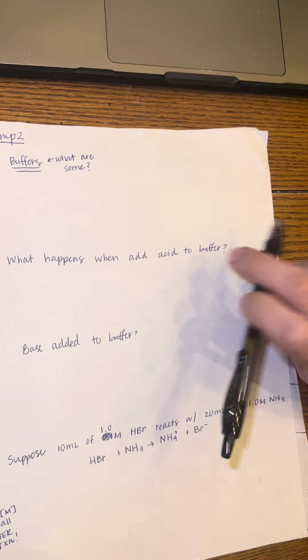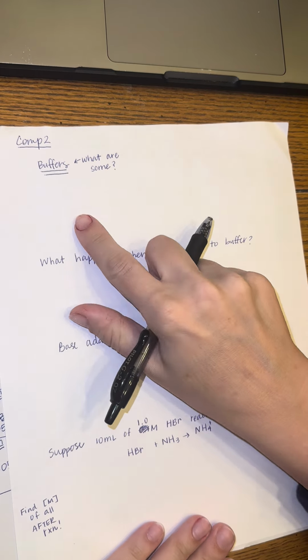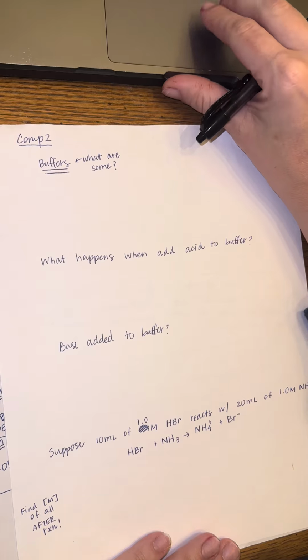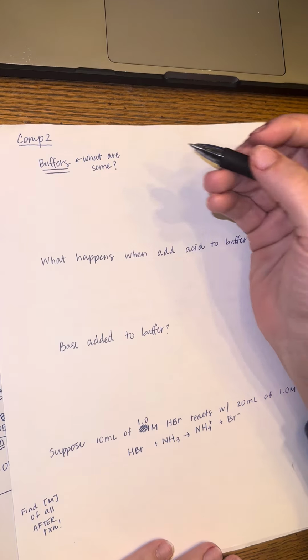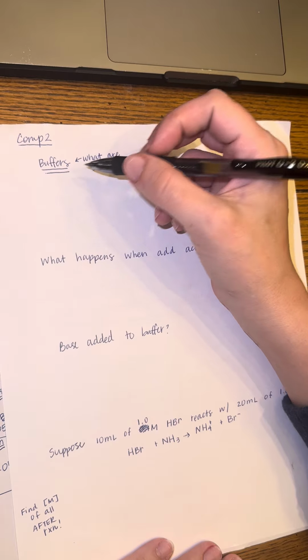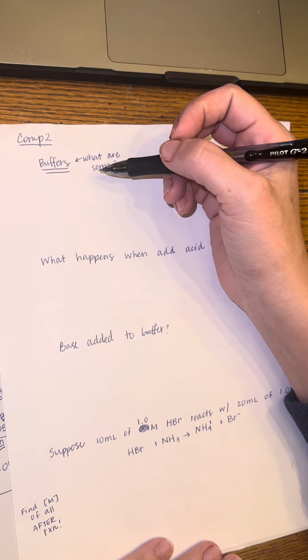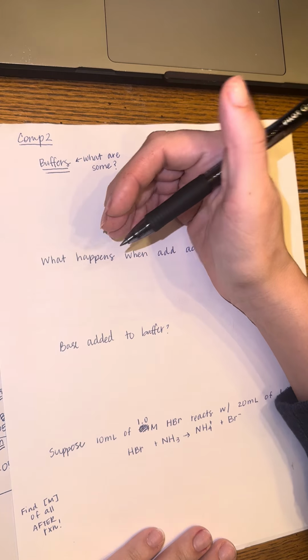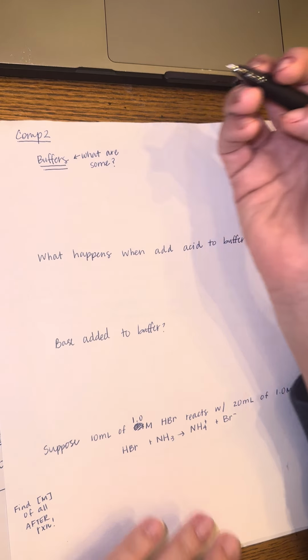Right, in comp 2, it's a bunch of questions on buffers. Buffers are a combination of an acid and base together. So you should never have like 2 acids or 2 bases. You should have 1 acid and 1 base in there. And together they resist the change in pH if an additional acid or base is added to the mixture.